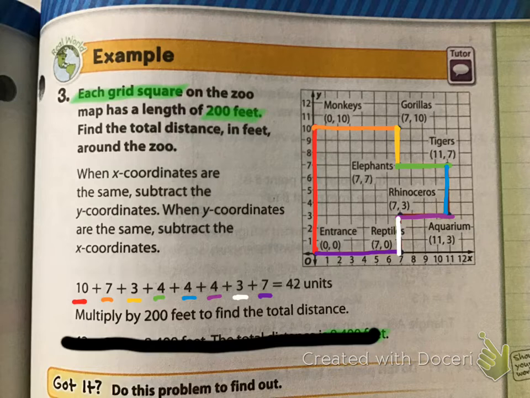Then we continue. Elephants are 7, 7. Tigers are 11, 7. The difference between 7 and 11 is 4. Then we go down again. We've got 11, 7 and 11, 3. The difference between 7 and 3 is also 4. Then again, we have the aquarium. 11, 3 to 7, 3. The difference between 11 and 7 is 4.